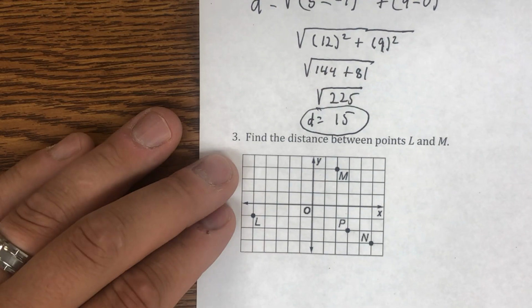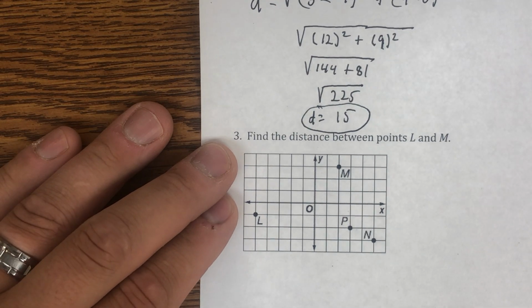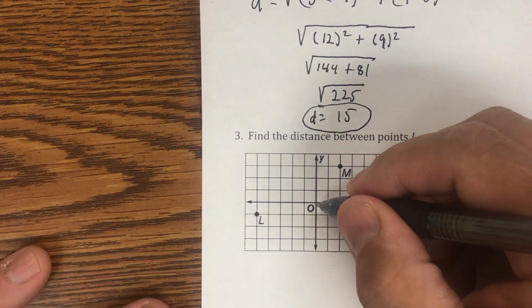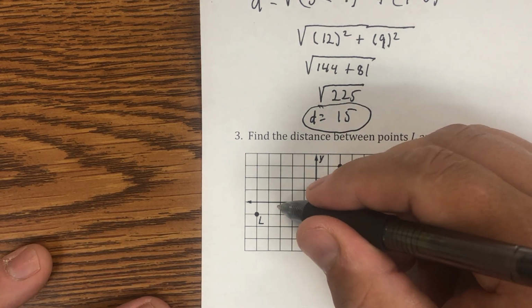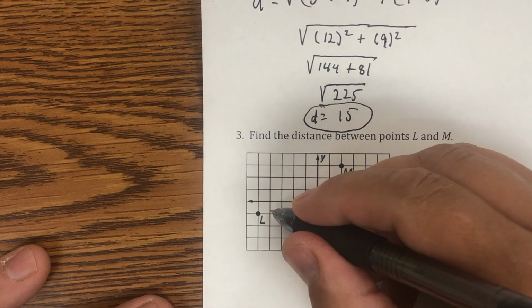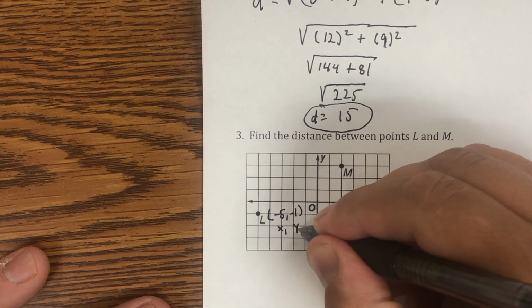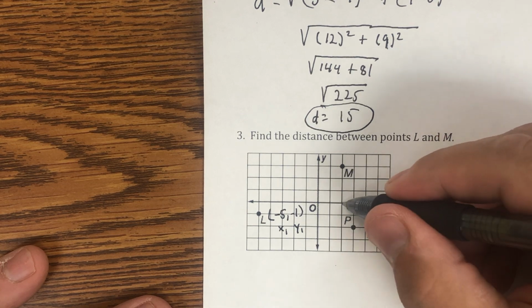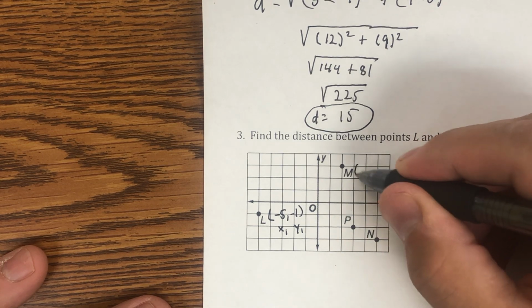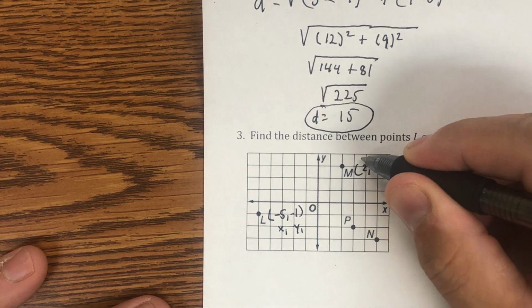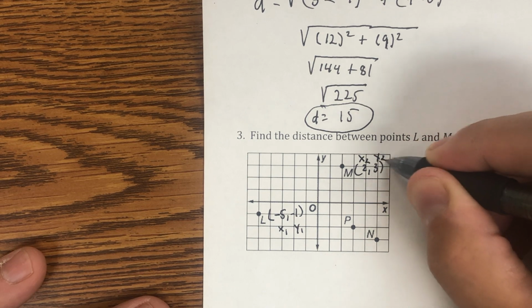Okay? All right. L to M. So I have to actually label where point L is. L is at negative 5, negative 1. That's x1, y1. M is at 2, 3. We'll let that be x2, y2.